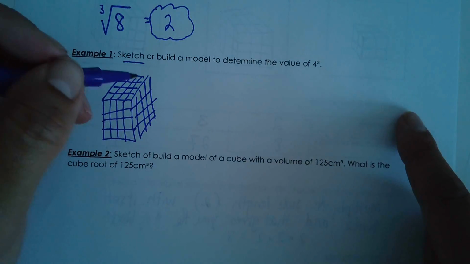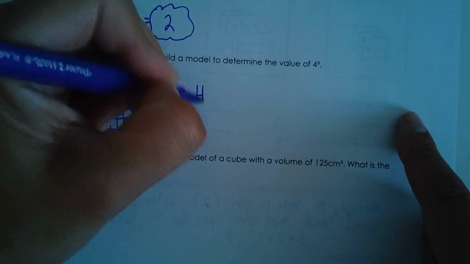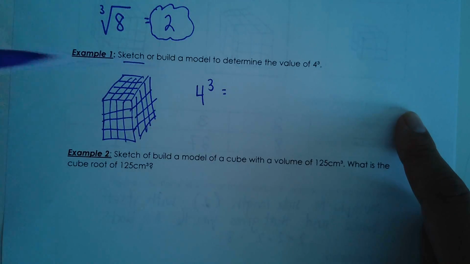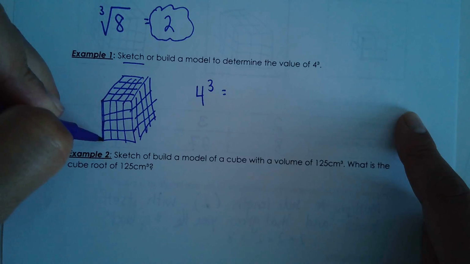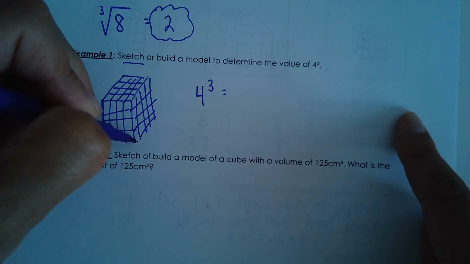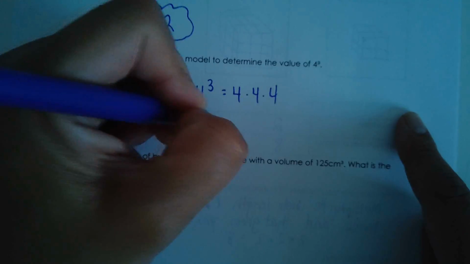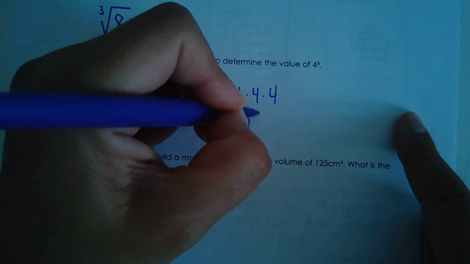Okay, and we want to determine the value of 4 cubed. So what is 4 times 4 times 4? And that equals 64.